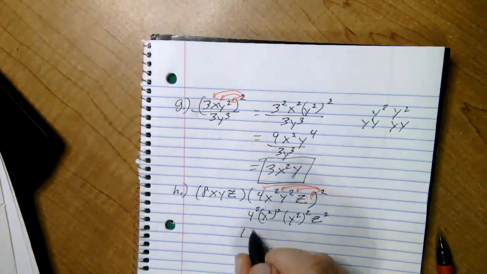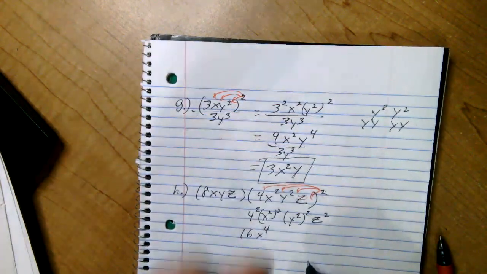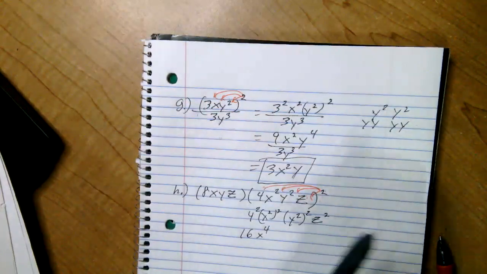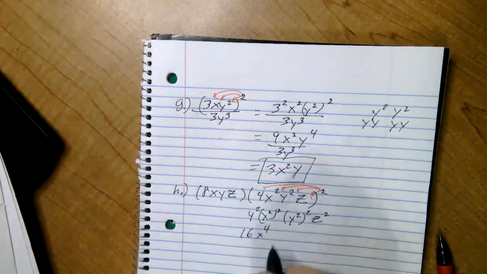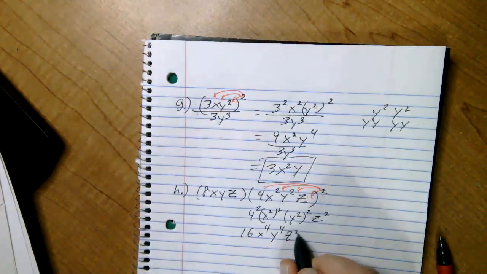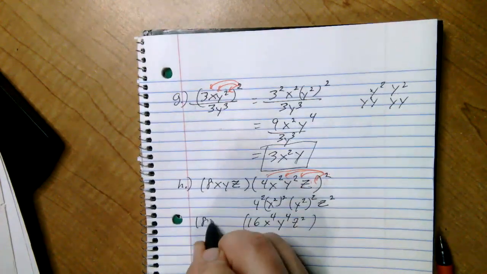So 4 squared would be 16. 2 groups of x squared. That's x squared, 2 of them. So it's 4 altogether. Same thing here. 2 groups of these y squareds. So it'll be 4 of those all together. And then there's only the z squared. All right, so that's that part. But again, now we didn't do any of this stuff here.